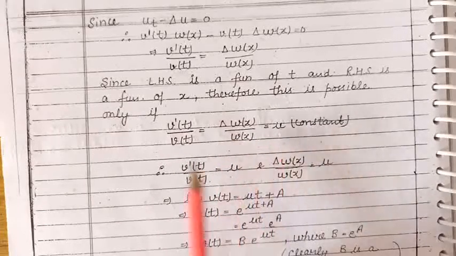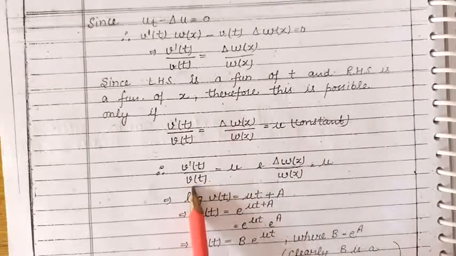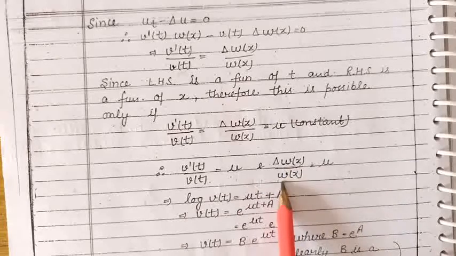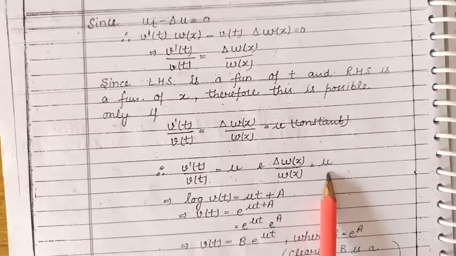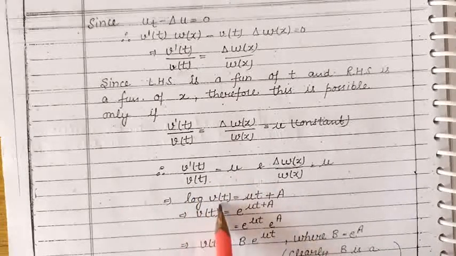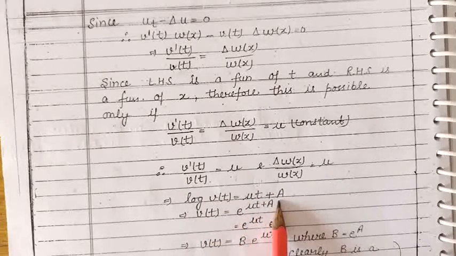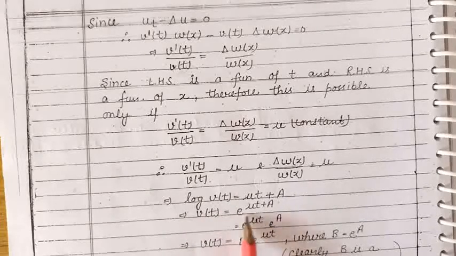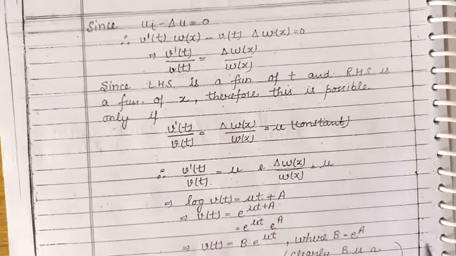So let us take both of these expressions equal to the constant mu. From here we get v dash upon v is equal to mu, and Laplacian of w upon w is equal to mu. Now integrating, we get log of the function v is equal to mu t plus some constant a. Taking the exponential function on both sides, we get v is equal to e raised to the power mu t plus a.